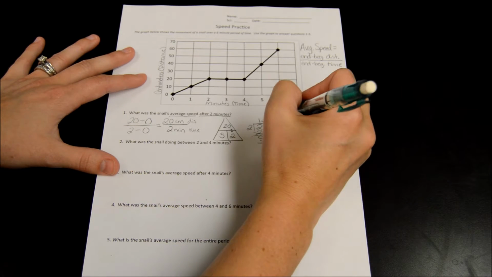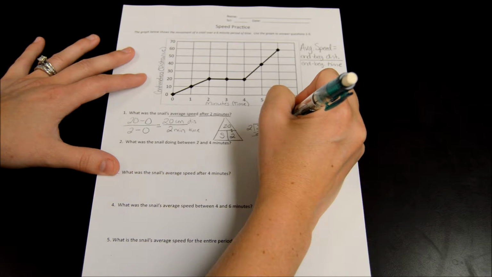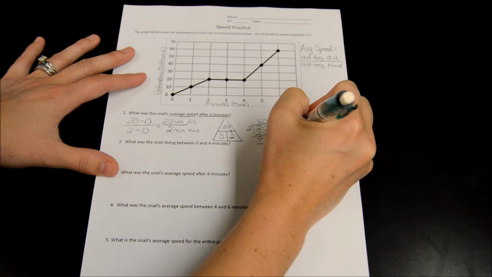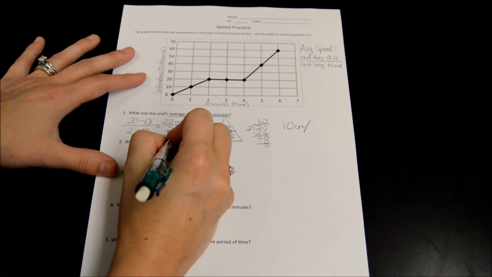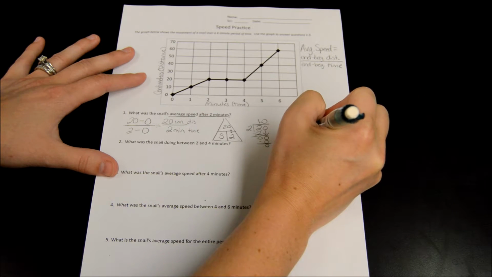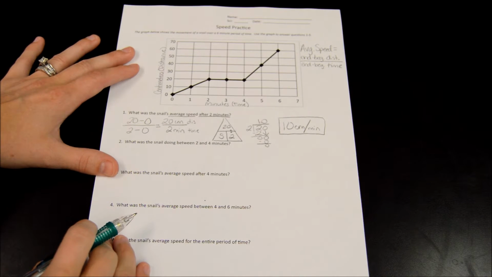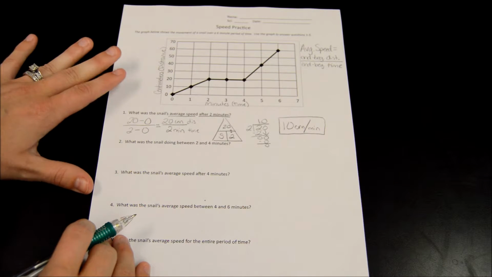But what are our units for 10? All right, we have 10. Our distance was centimeters per time of minutes. So 10 centimeters per minute is our average speed of our snail after 2 minutes.